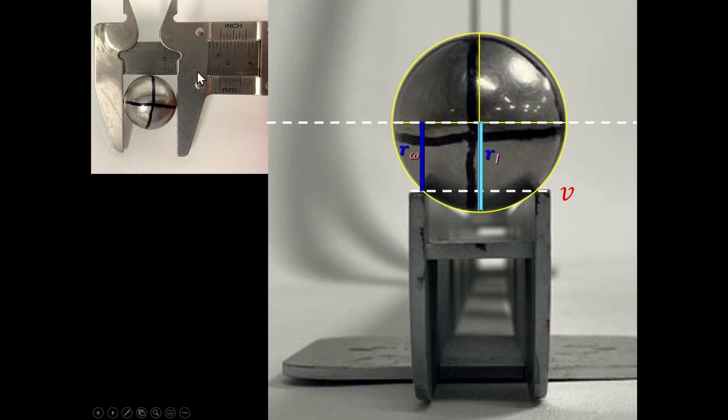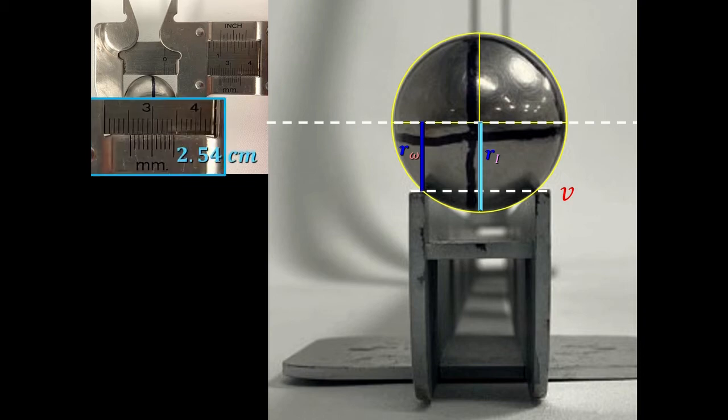These are vernier calipers, and you can use them to measure the diameter of the ball. It's not very intuitive how to use vernier calipers, so reading that can be a little challenging. And if you don't know how to do that, I do have a video on that called Measurement. It's one of the first videos in my playlists. So looking at that, it is 2.54 centimeters. We might recognize that as 1 inch. This ball is just 1 inch in diameter.